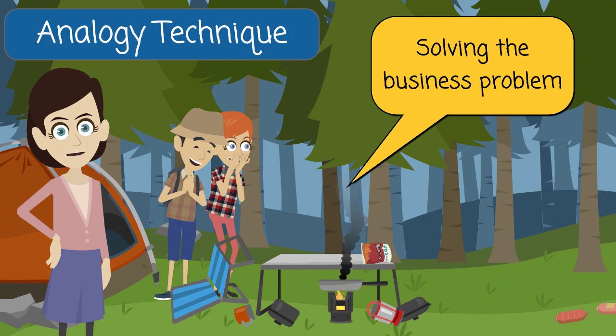This technique can be applied with the stakeholders knowing the business problem before finding a solution in an analogous situation in nature, or they may only be presented with a problem in nature to find the solution that nature provides to it. Both these approaches can be effective and will create creative ways to solve business problems.